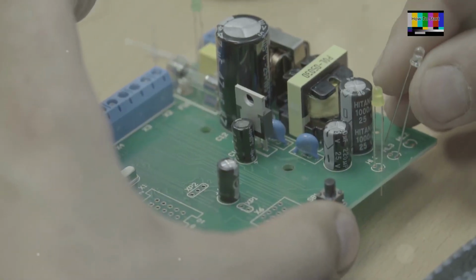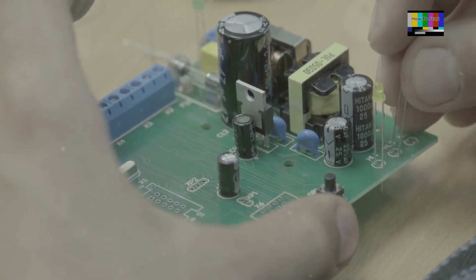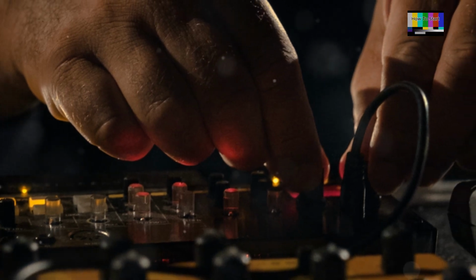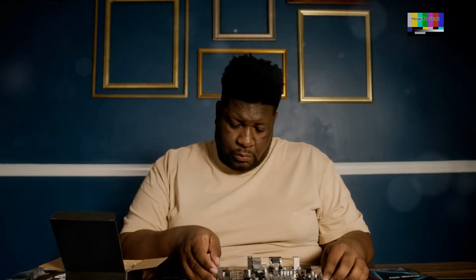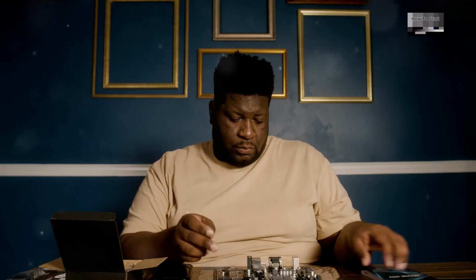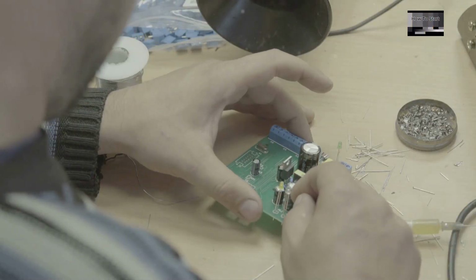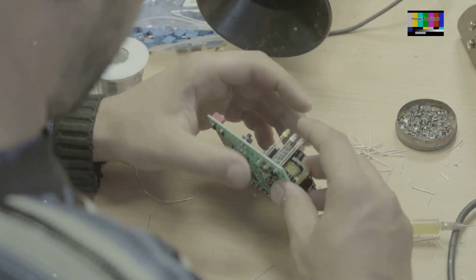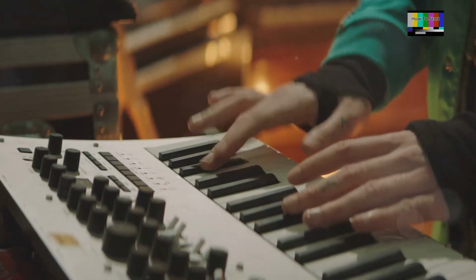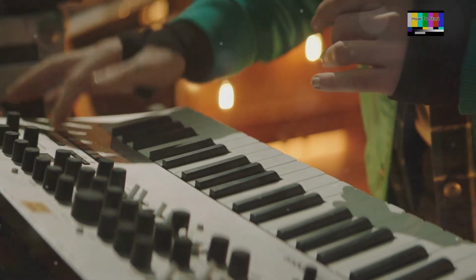Tips. Start simple and gradually add more modules. Experiment with different patches and connections. Read the manuals of each module for specific details on their functions and connections. By following these steps, you can build a basic synthesizer using pre-built components without the need for programming. Enjoy exploring the world of analog sound synthesis.